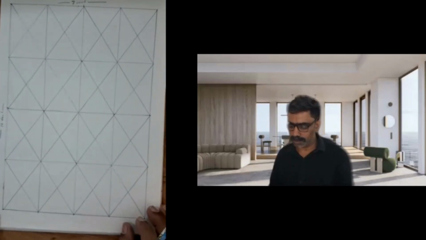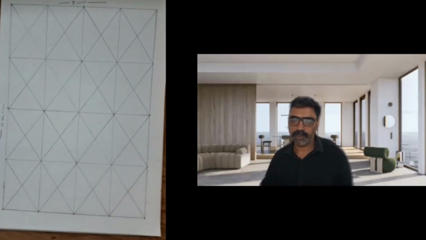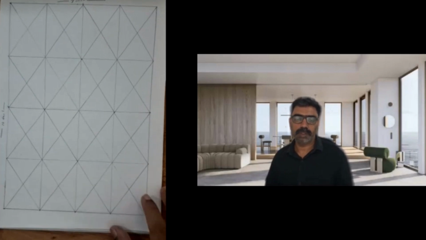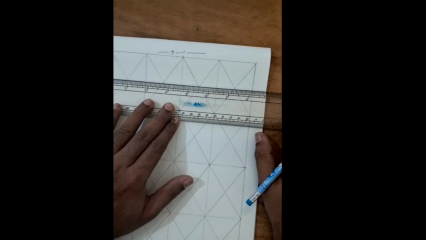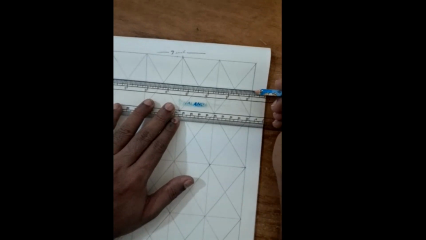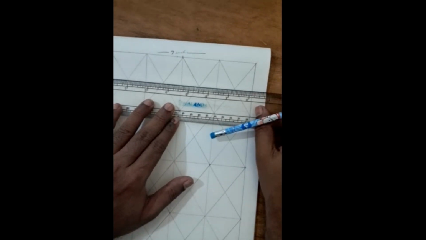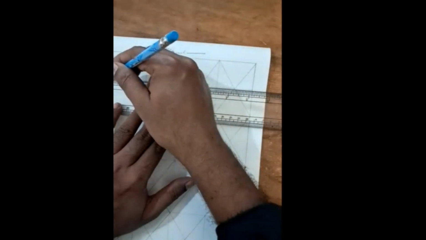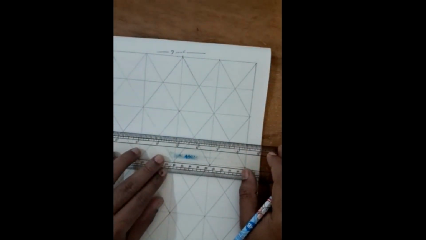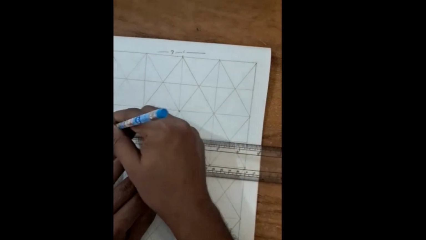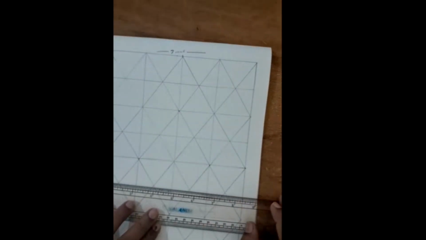So it looks like this. Done this, but I just want to make sure there is a small grid. The grid should be a little smaller. So it'd be easier to judge where the nose comes, eyes, everything. So this same concept you can use for other work also.